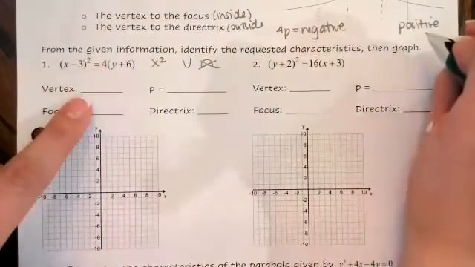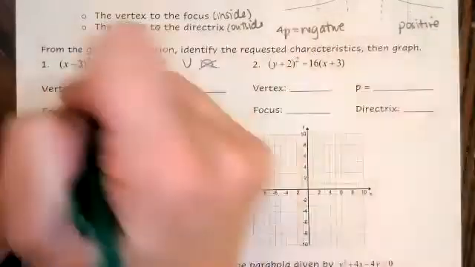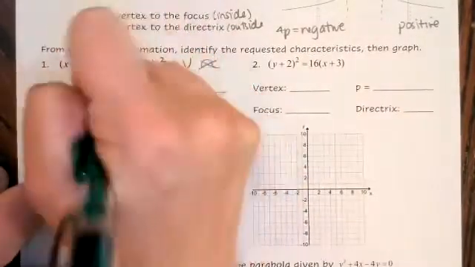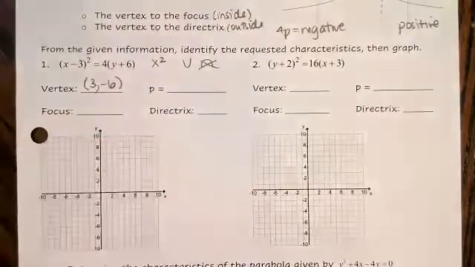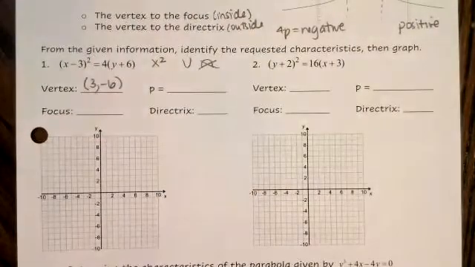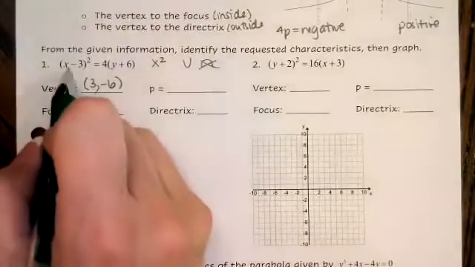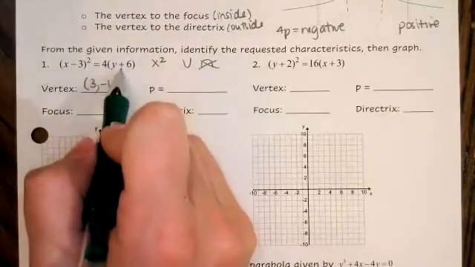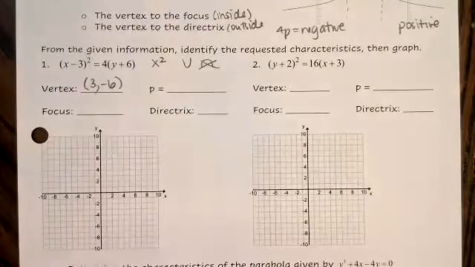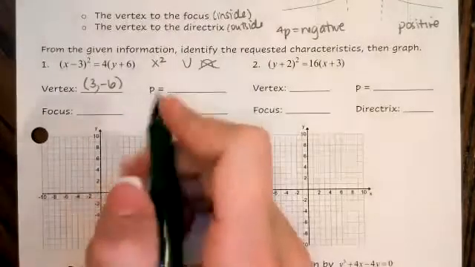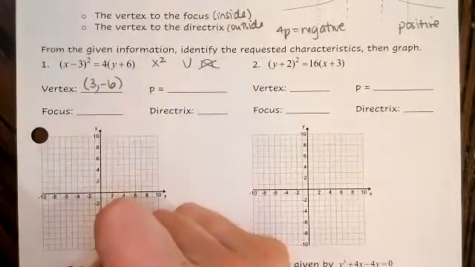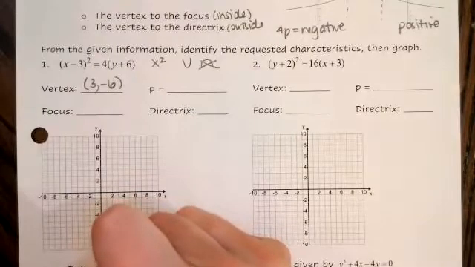The next thing I should get is the vertex. Remember, h is always with the x and k is always with the y. And just like with circles, it's supposed to be x minus h and y minus k. So if it's minus, that's part of the formula. If it's plus, it's because the two signs canceled out. (3, -6) would be the next thing I graph right here.